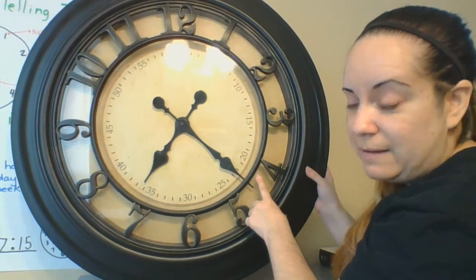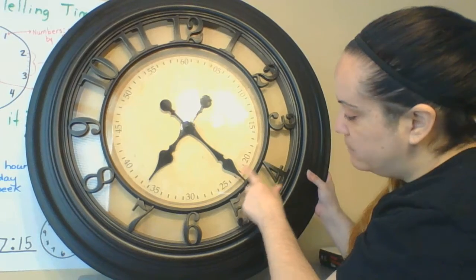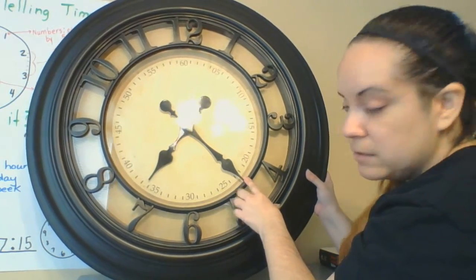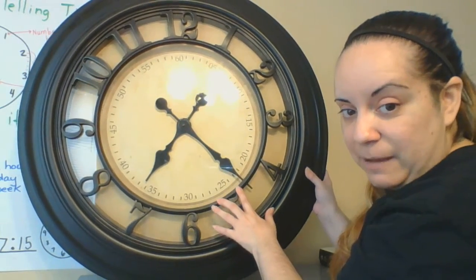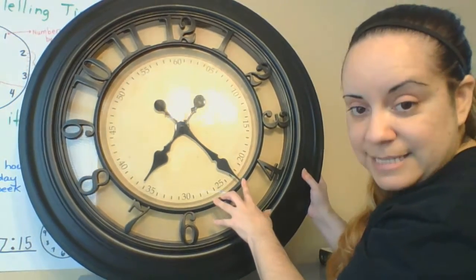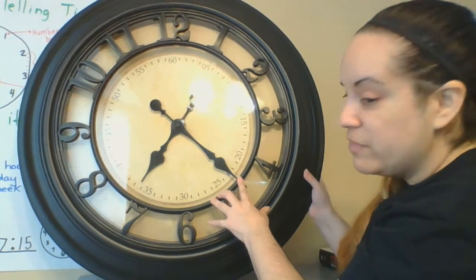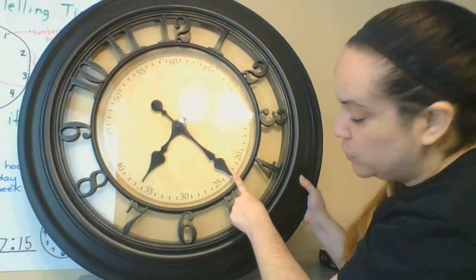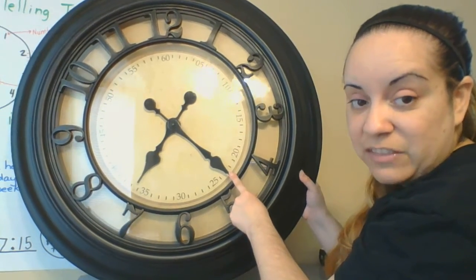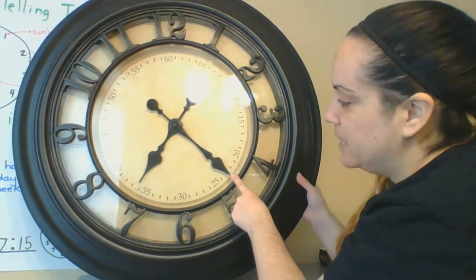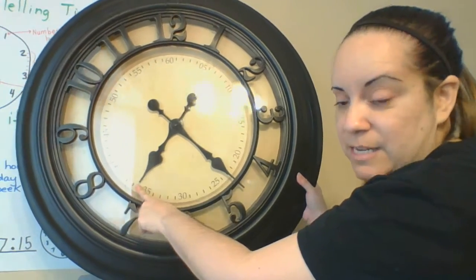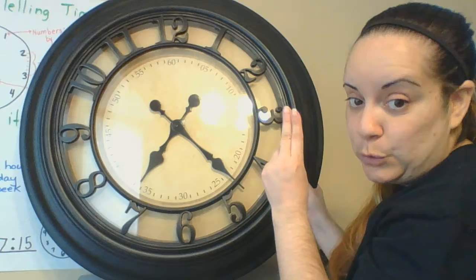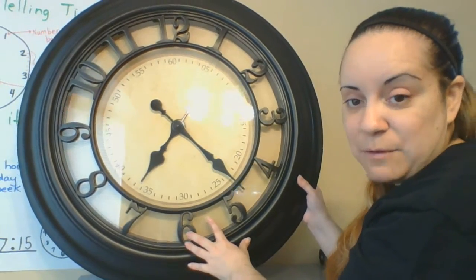I'm going to give you a second. You can count the little lines in between 20, 21, 22. What did you get? According to what I see, this is on the 23. 20, 21, 22, 23. It's touching the line that says 23. So my time is 7:23. It's almost 7:25. In 2 more minutes, it'll be 7:25.